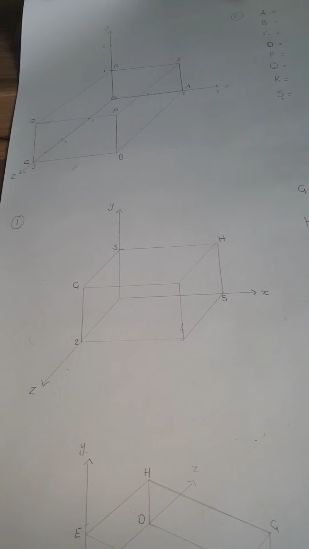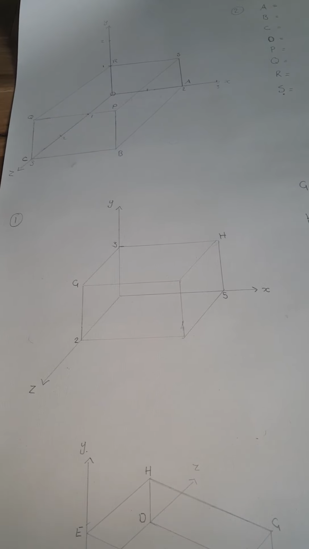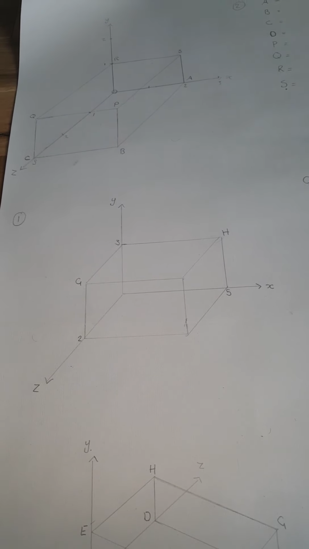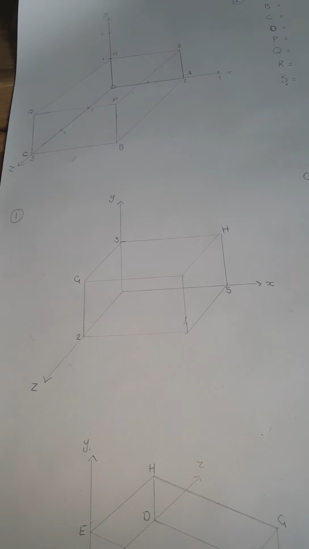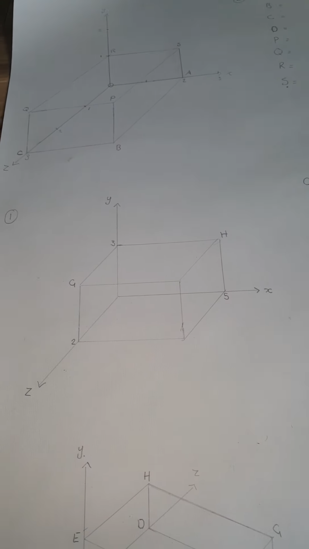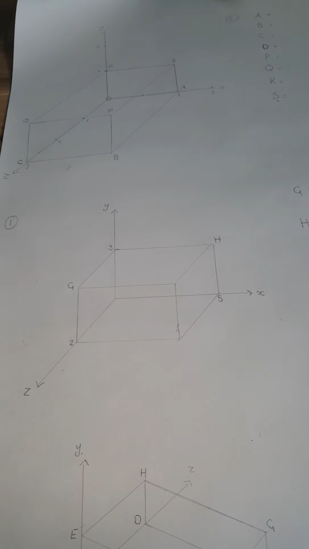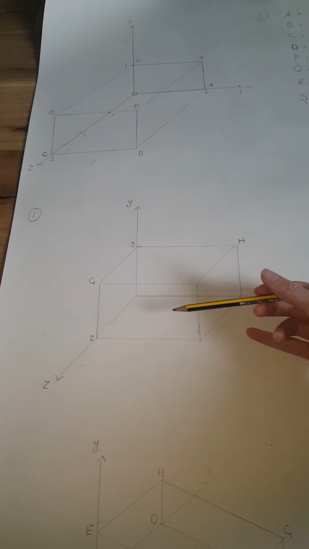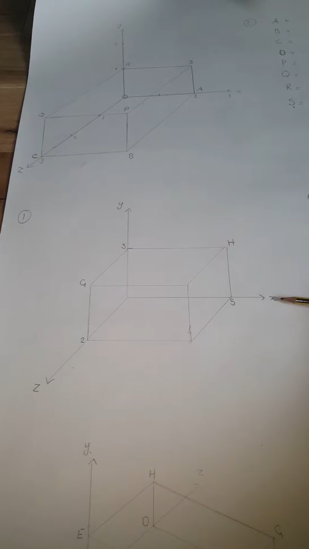Right, so with our vector work so far, we've been looking at vectors mainly in 2 dimensions. Now what we're moving on to is vectors in 3 dimensions. But before we can do vectors in 3 dimensions, we have to be able to read coordinates of our 3-dimensional diagram. So you'll see in this diagram, I've got my x-axis going along here.